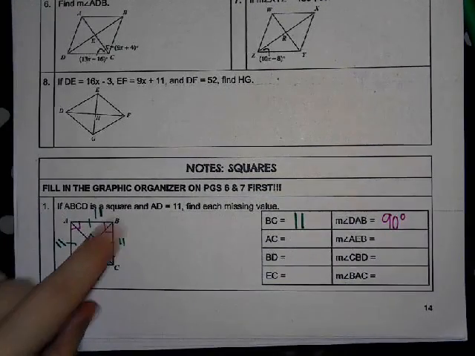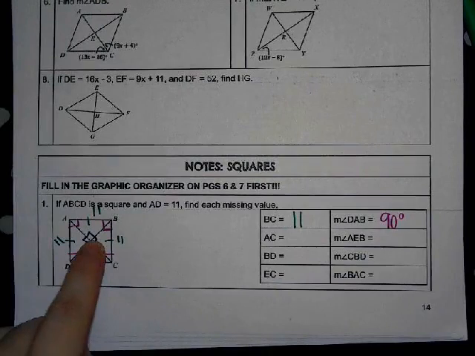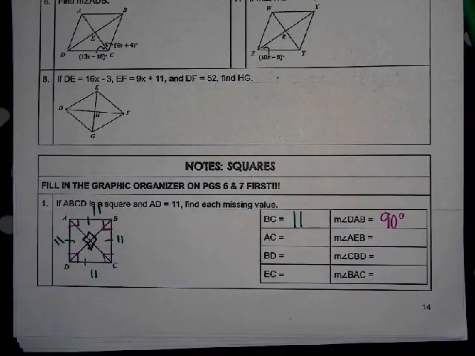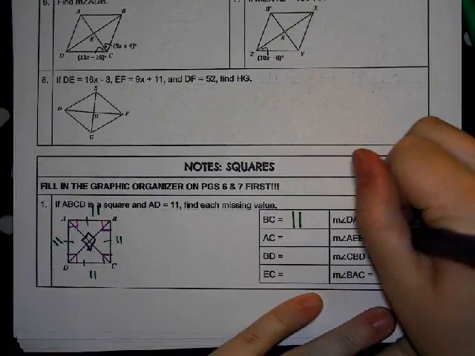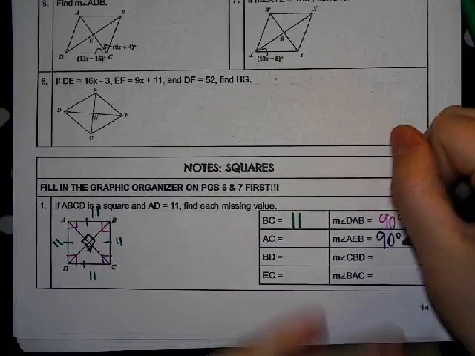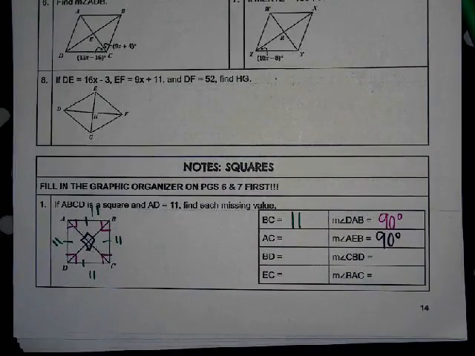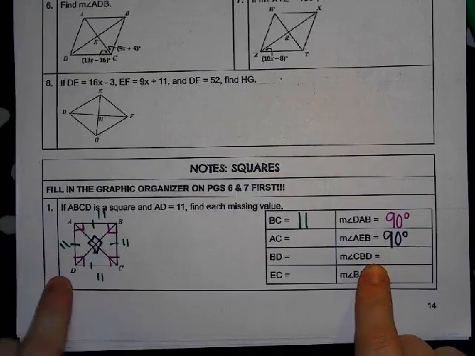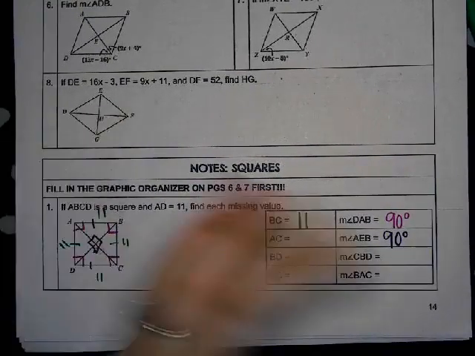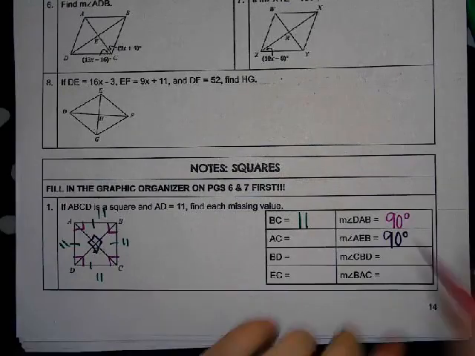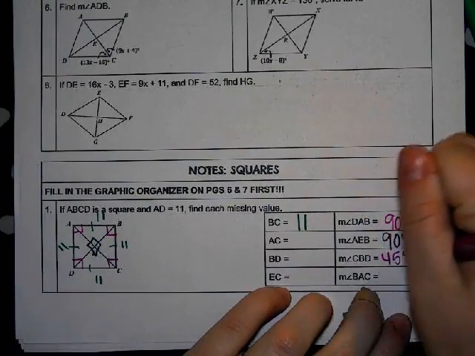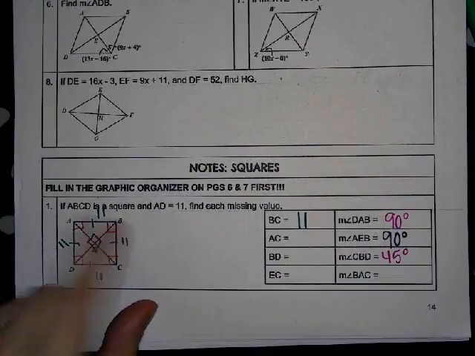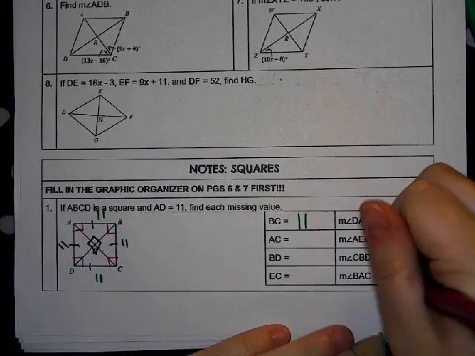AEB is this angle right here where my finger is. I know diagonals are perpendicular to each other, sorry. So that means that angle is 90 degrees. CBD, that's half of this angle. I know half of a corner angle, no matter which corner, is going to be 45 degrees. BAC, that's another half corner angle, so that's another 45 degrees.